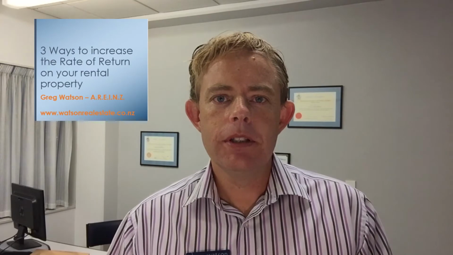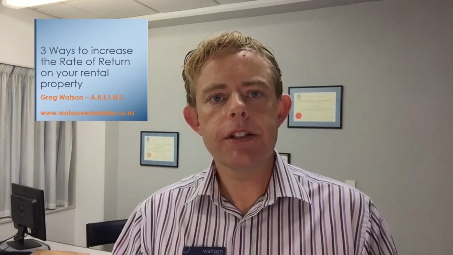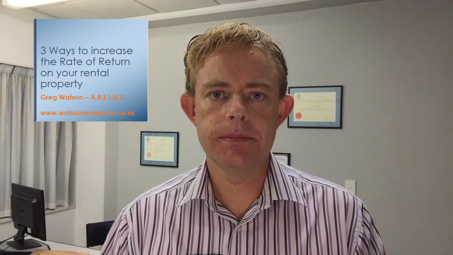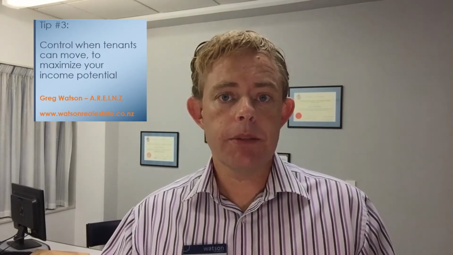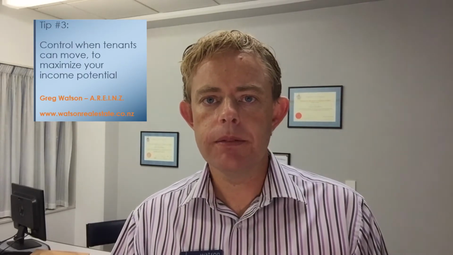The third tip about how to increase the rate of return from your rental properties is just simply to have good planning around the management of the tenancies that you've got. It's a good idea to put fixed term tenancies in place so that you always know when the property is due to come to an end.